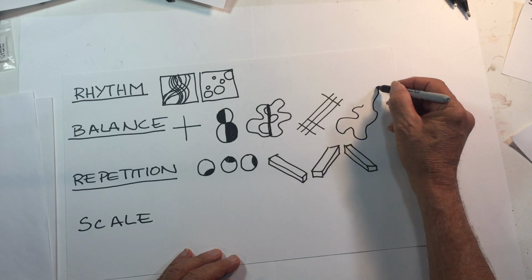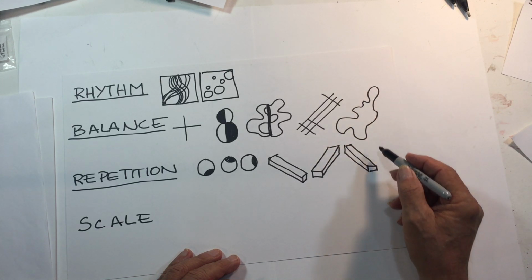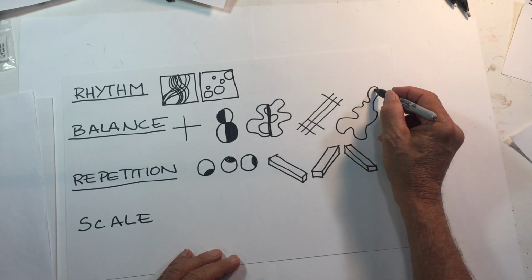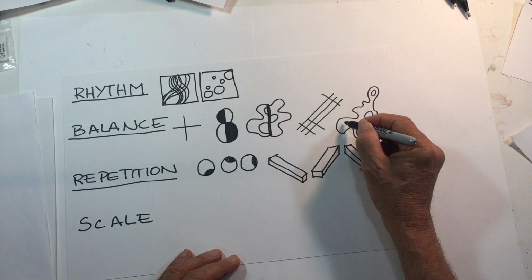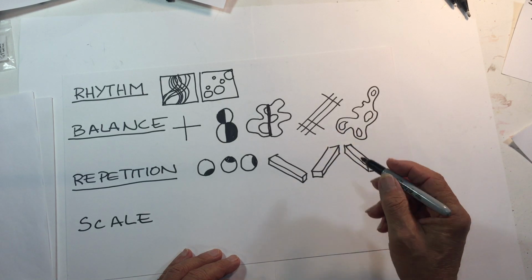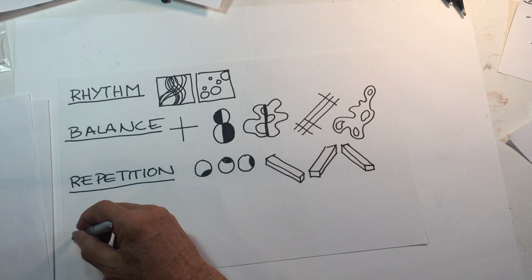Now, we're going to be dealing in our project with a thing called organic shape. Kind of looks like just made up out of your mind. And we're going to be doing a lot of repeating of organic shapes. Okay, so that's your project that's going to be coming up. I'm going to go into detail with that with you when we get that far.